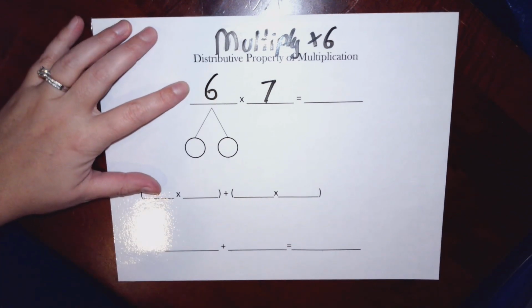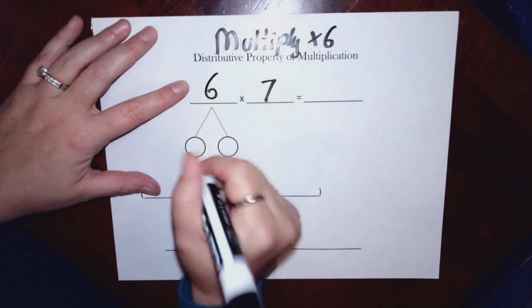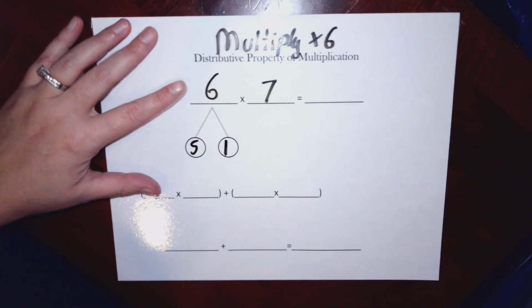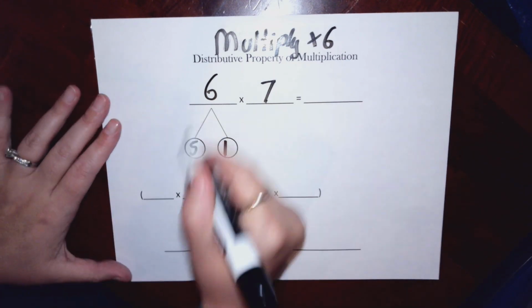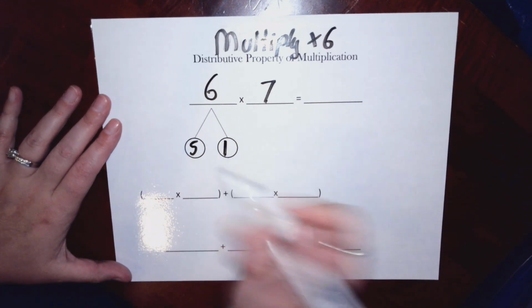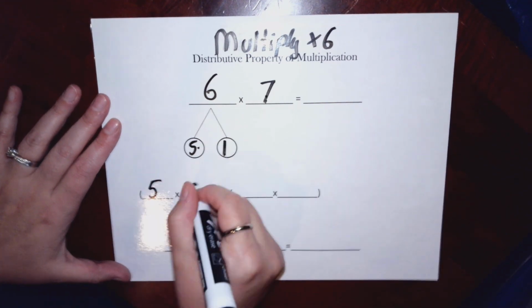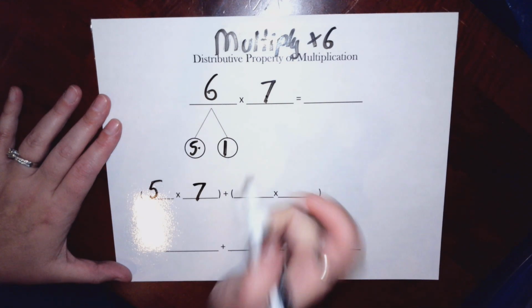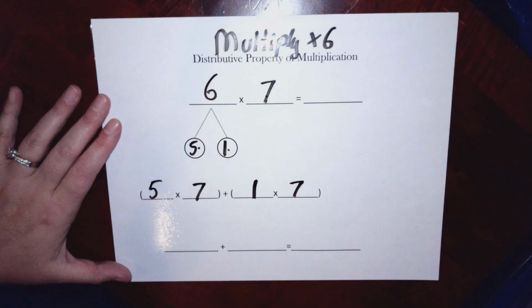So if I decompose my 6, say into, what are some pretty easy ones? Maybe 5 and 1. I know my 5's pretty well and I know my 1's pretty well. I'm going to be able to multiply it easier, okay? So by decomposing, I'm distributing what I am multiplying. So I am first going to put 5 times what? 7, because I'm multiplying 5 times 7. And then I am going to do my 1 times 7.